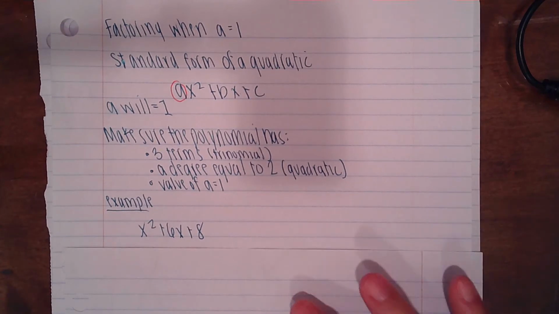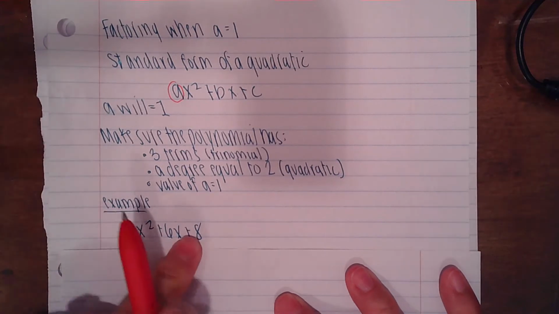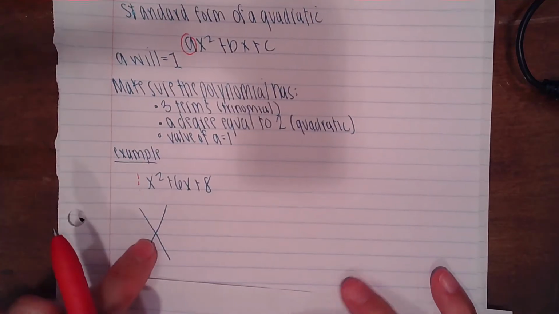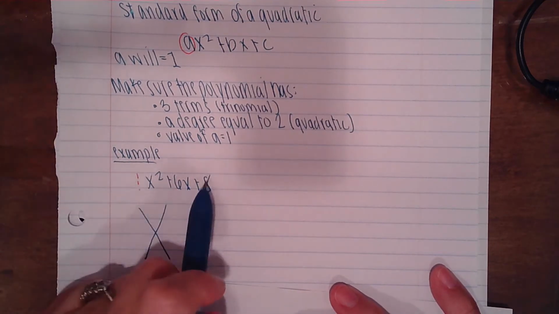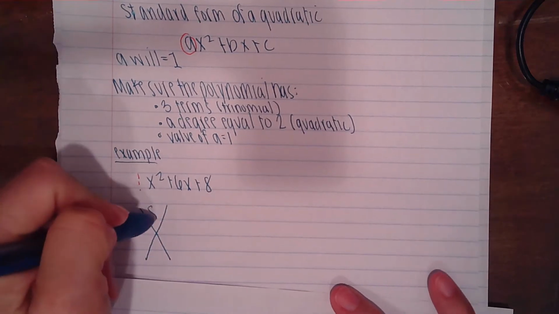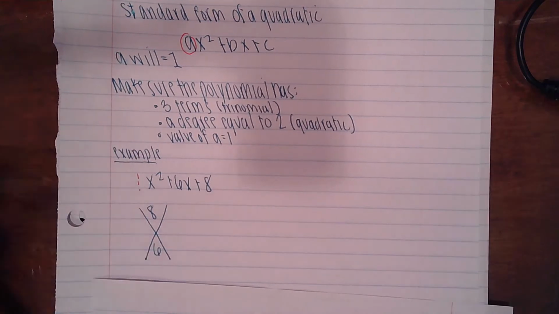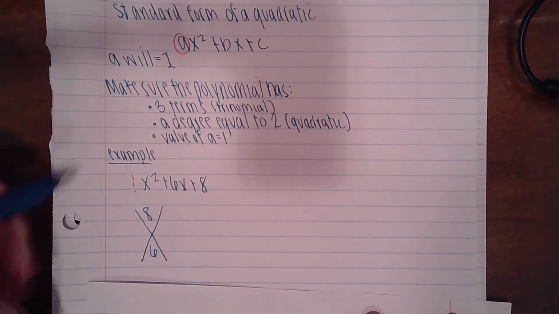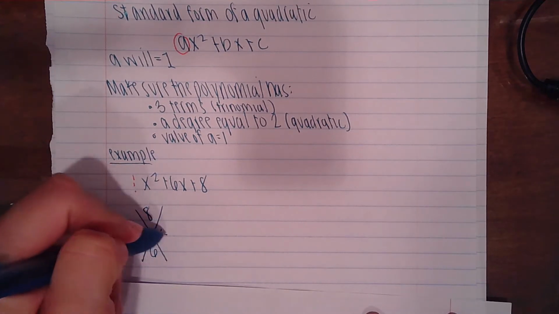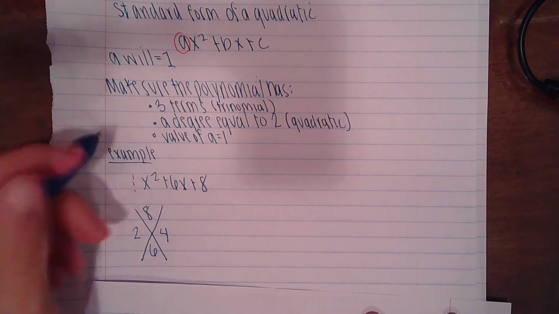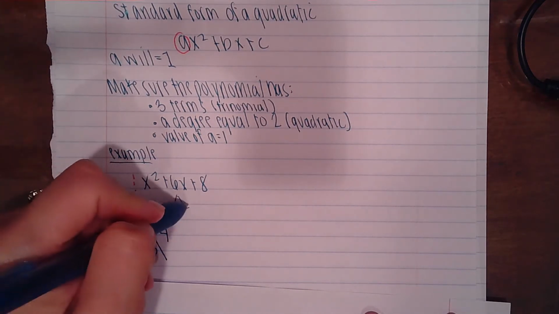Okay, so we're going to do the same thing we did before. We're still going to multiply our a term and our c term, and we're still going to draw the x. The only difference is when you multiply, this is just going to be 8 times 1, so it's going to be 8. And we still bring down that middle brother that nobody likes. So the 6x, or the 6, moves to the bottom. And again, we think, hey, what multiplies to 8 but adds to 6? Well, that would be a 2 and a 4. So now we've split that middle term with a 2x and a 4x.